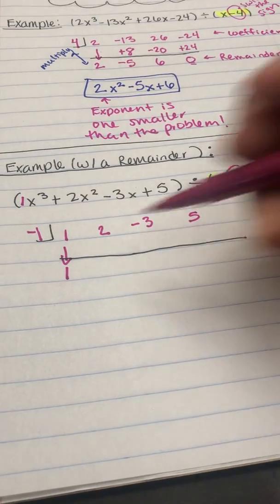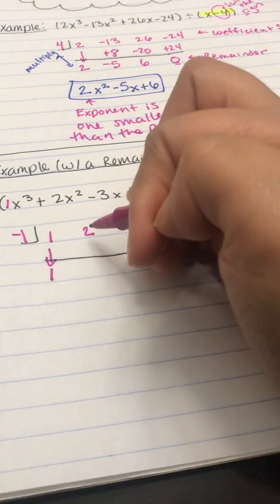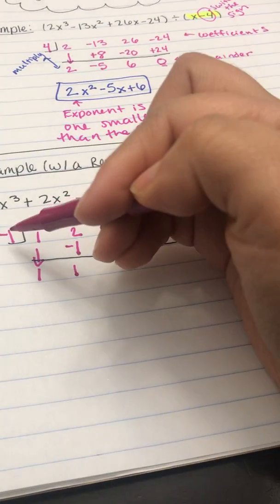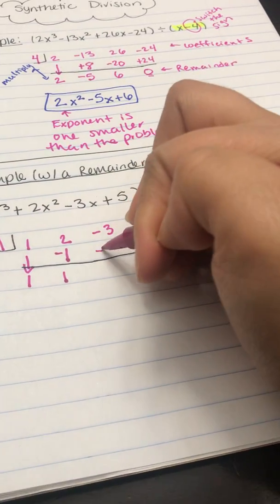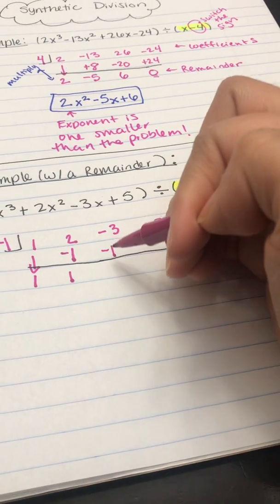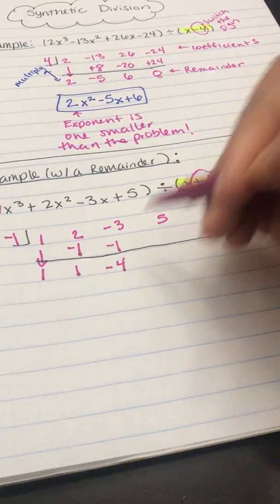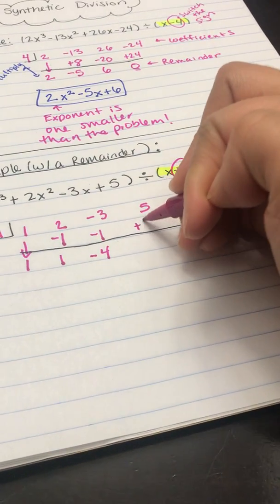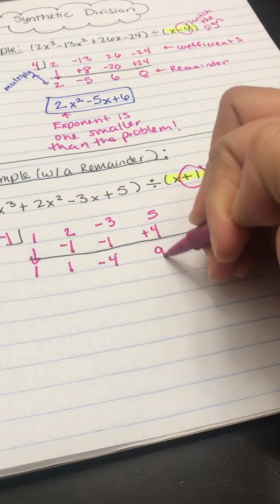From there, I'm going to multiply. So -1 times 1 is -1. 2 minus 1 is 1. And I repeat, -1 times 1 is -1. -3 and -1 gives me -4. -4 times -1 is +4, and 5 plus 4 is 9.